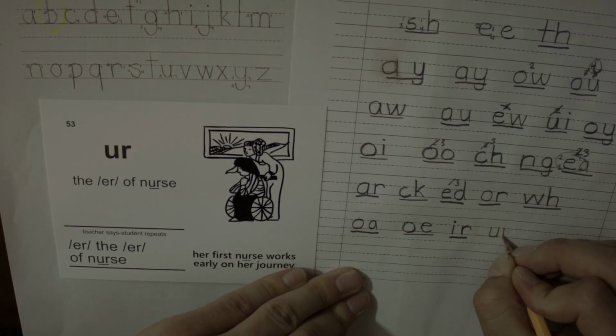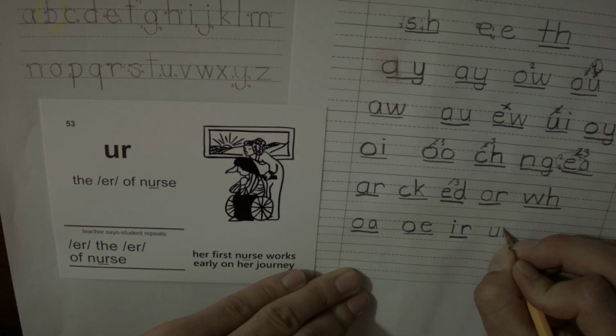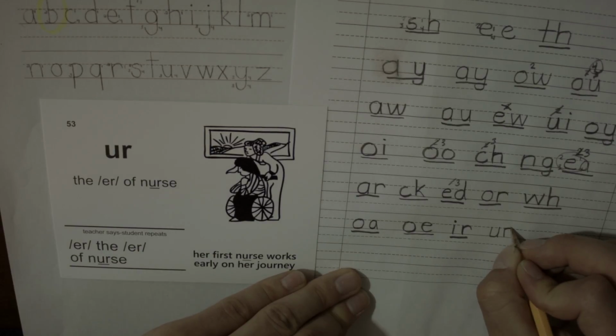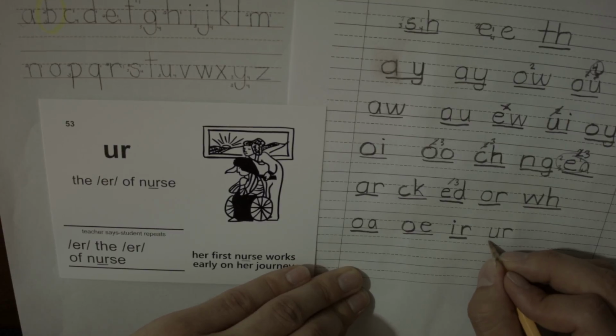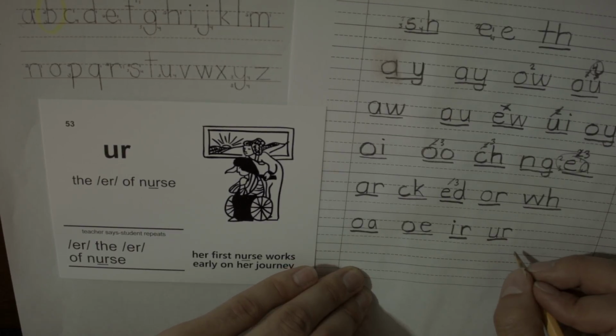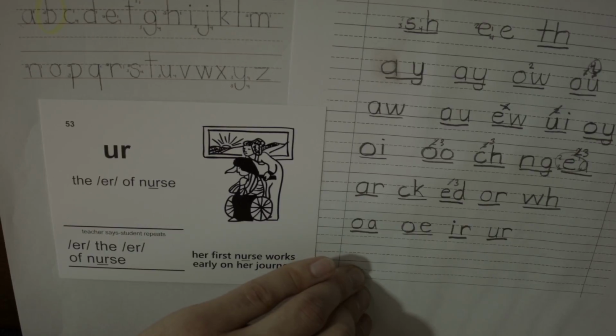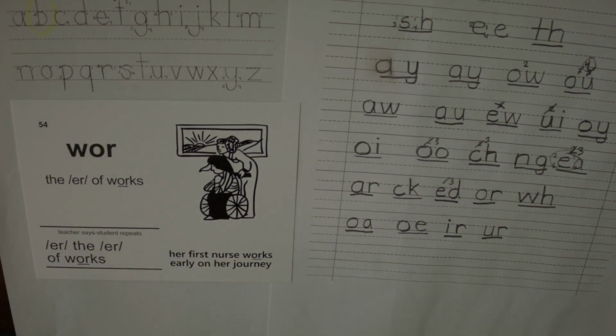We're going to trace down to the baseline, trace back up to the number 2, and circle on to the midline, right around, make that little hook for the end of the writing. And then we're going to underline it, because it's a multi-letter phonogram, and it does not need any numbers because it's only one sound. It only has one sound. All right, this is the third phonogram in the series of "Her first nurse works early on her journey."